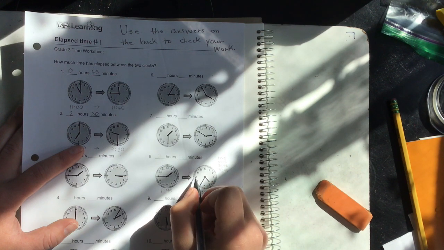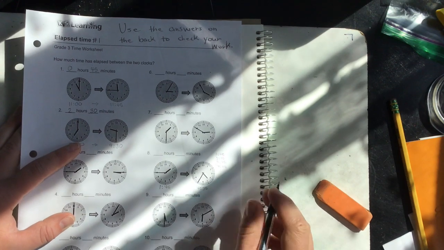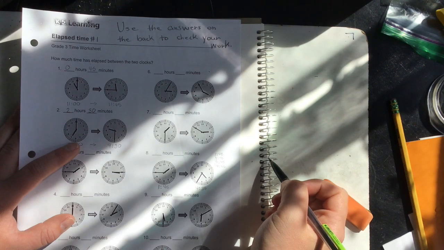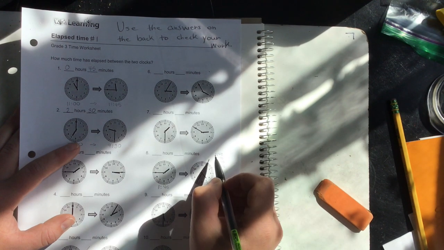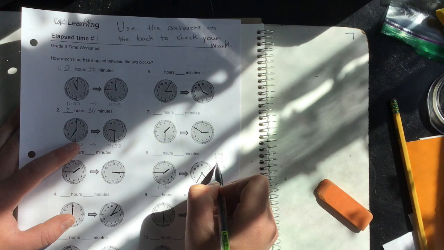We've gone too far. That would mean the minute hand would have to be over here on the second clock. It would have to point at the 9. Instead, it points at the 7. I'll show you 2 different ways to calculate how many hours and minutes have passed. First, 1:45 to 2:45 is 1 hour. 2:45 to 3:45 is 2 hours. We're not going to count this extra hour. We're just going to count minutes.